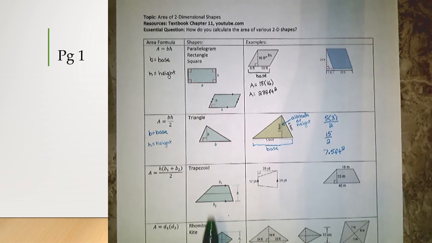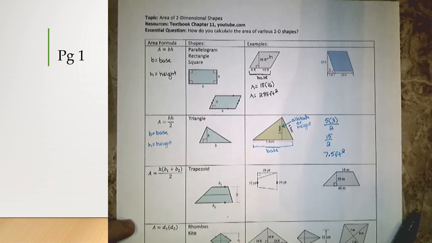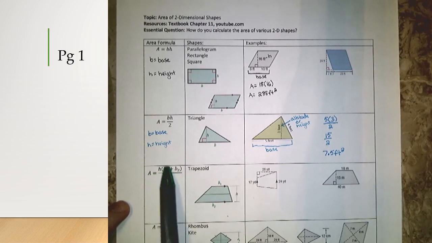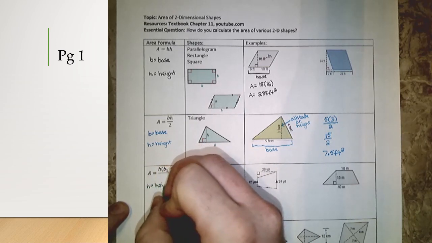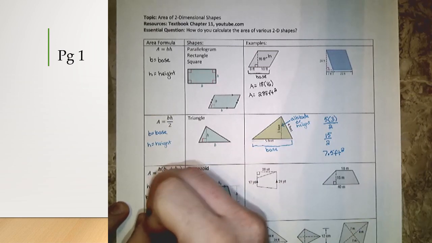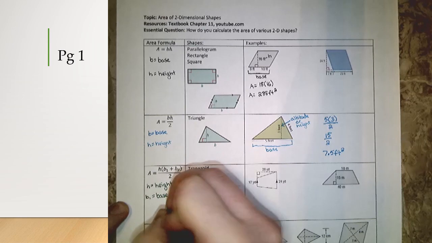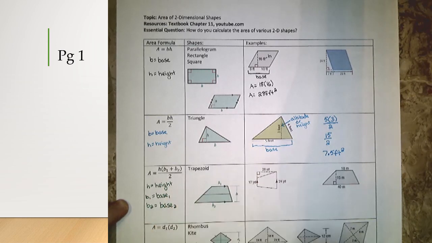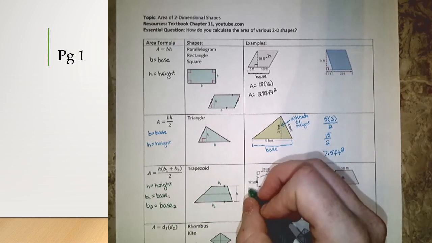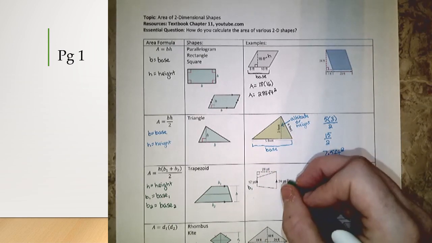Now, the next one we have is the area of a trapezoid. In this one, we have this formula here of area equals height, and in parentheses, base 1 plus base 2, all over 2. So H is the height, B1 is base 1, B2 is base 2. So when we do this one, the example, over here, 12 would be base 1. The bottom would be base 2.